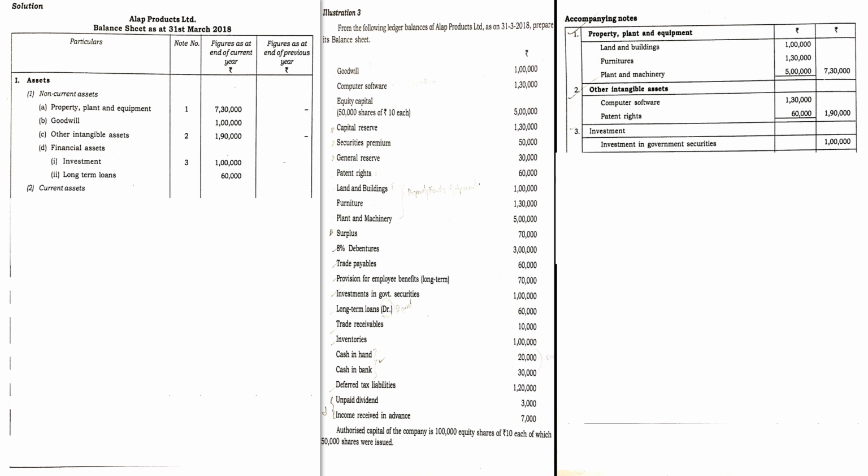Next head, we are going for current assets. There may be many items under the statement of financial position format, and since those items are not given in the question, we are considering only those items that are directly specified in the question. So next one, current assets. There might be more than one item under current assets. First, let us begin with the first heading, inventories. It is directly given, inventories 1 lakh.